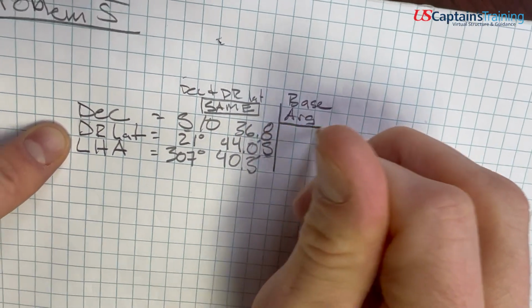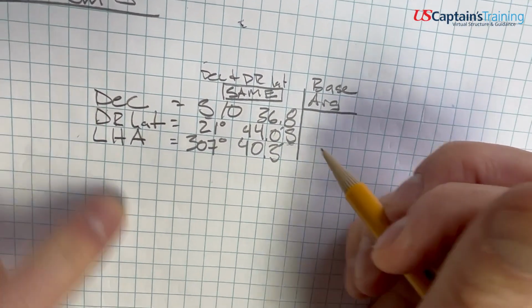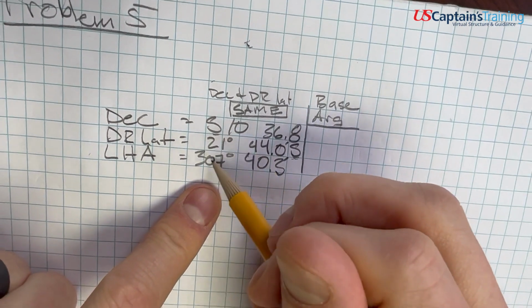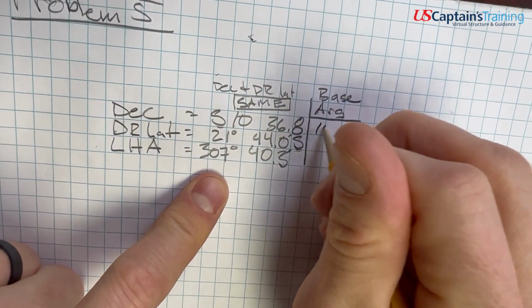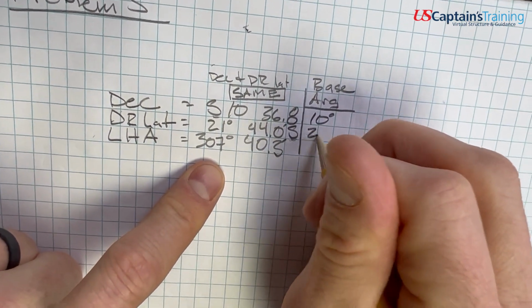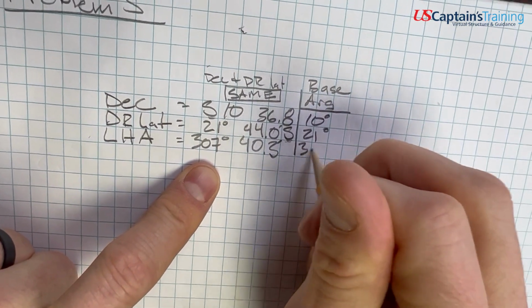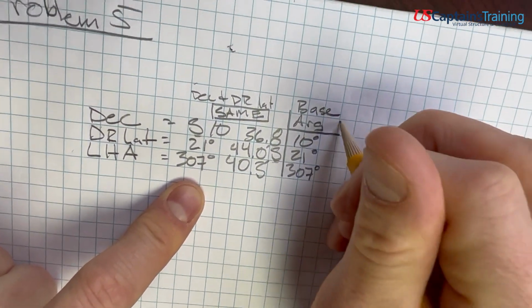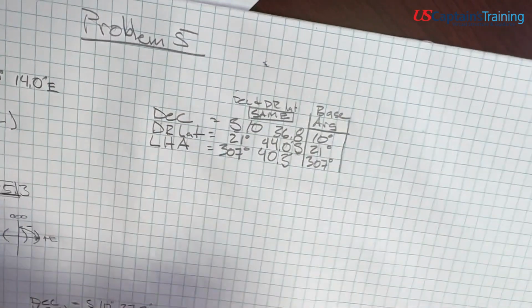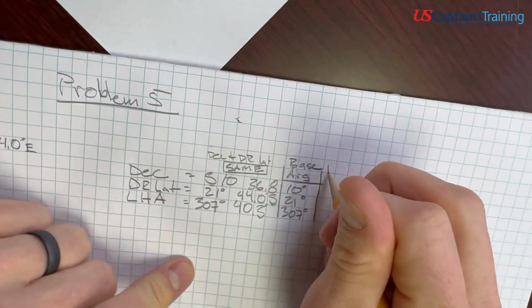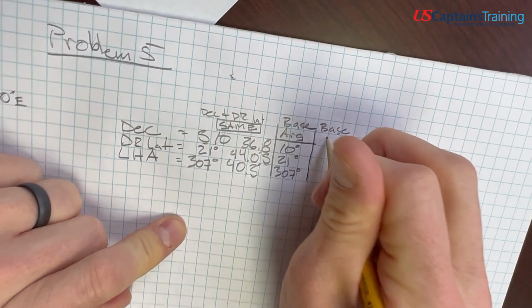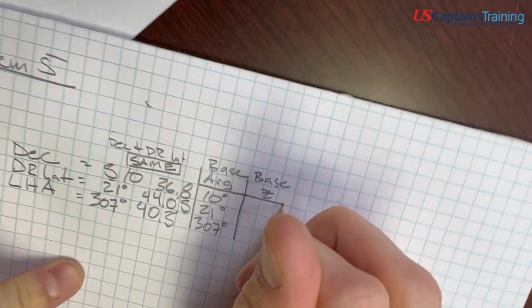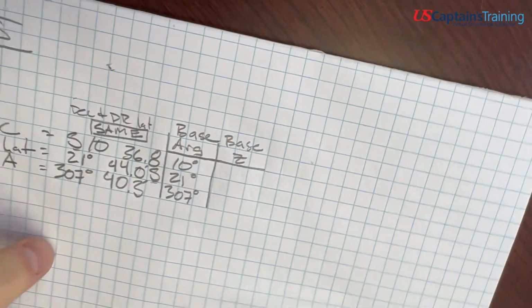Base argument, and that is the degrees: 10, 21, 307. Okay, and now we get the base angle, or Z, the base Z, and we get this from the sight reduction tables.